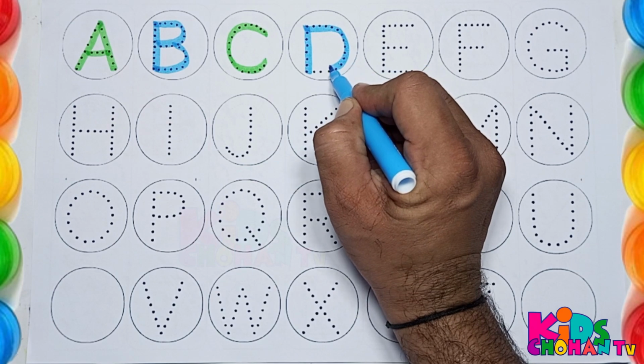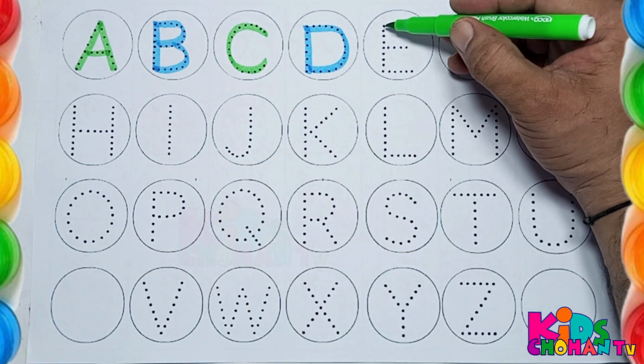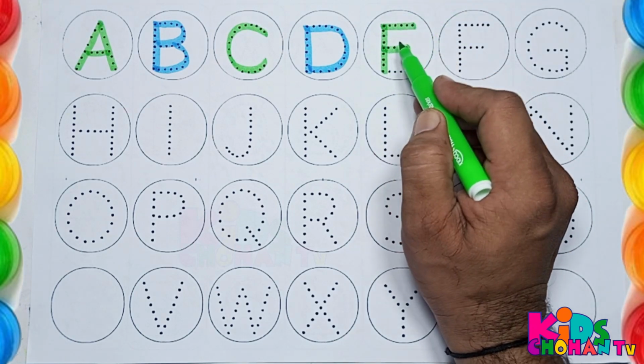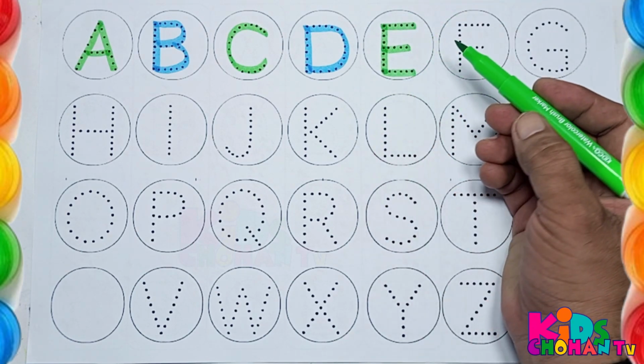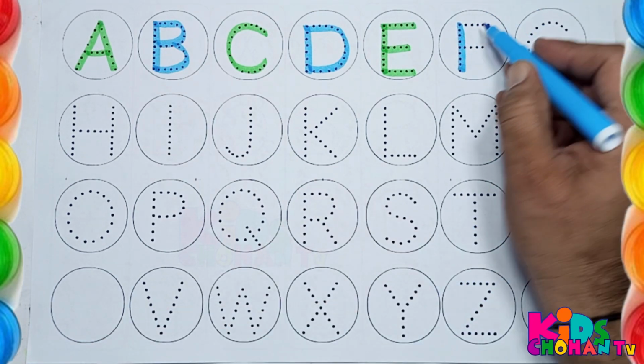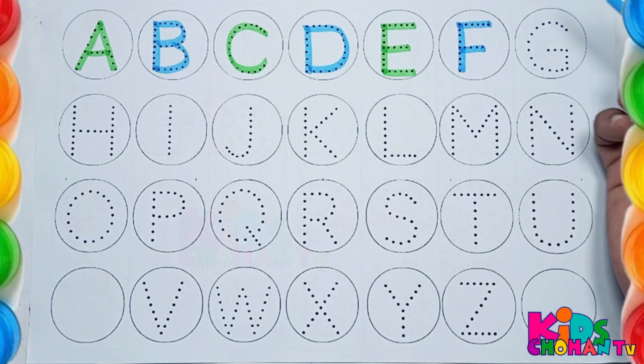Kids, this is letter D. D for duck. Now we are tracing letter E. E for elephant. Kids, this is letter F. F for fish.